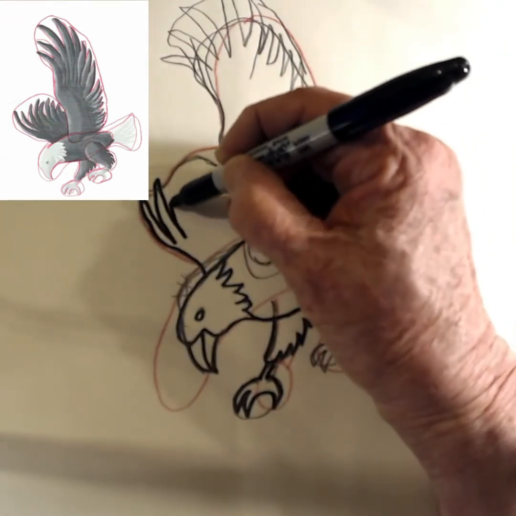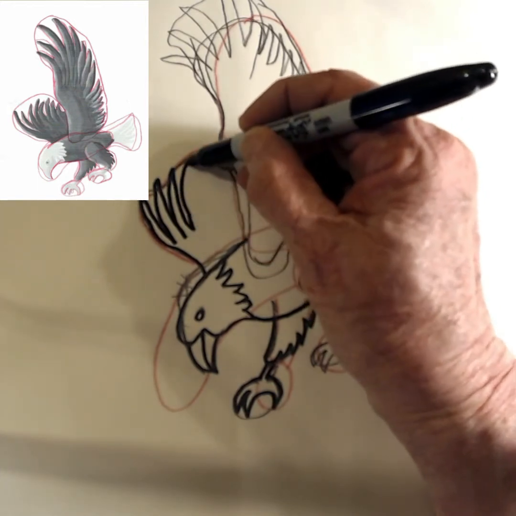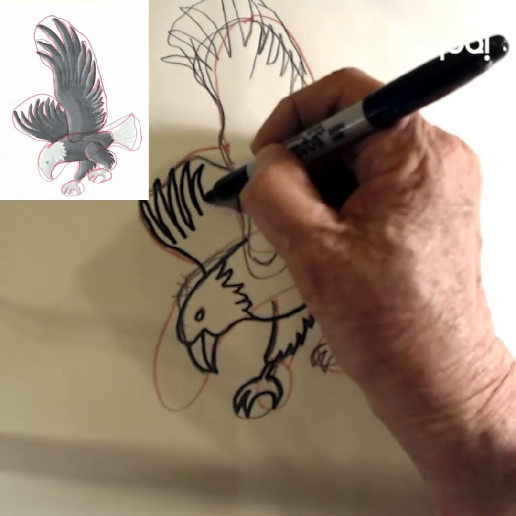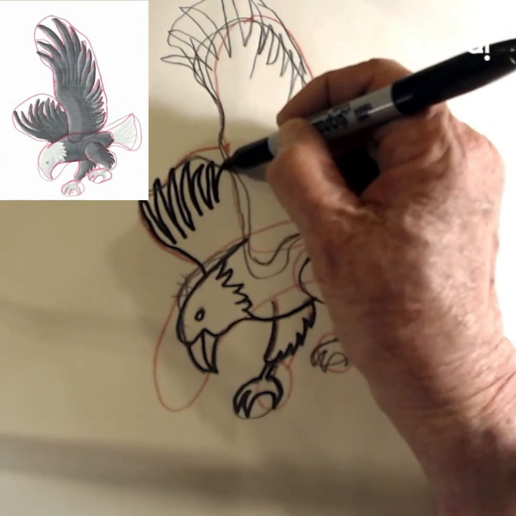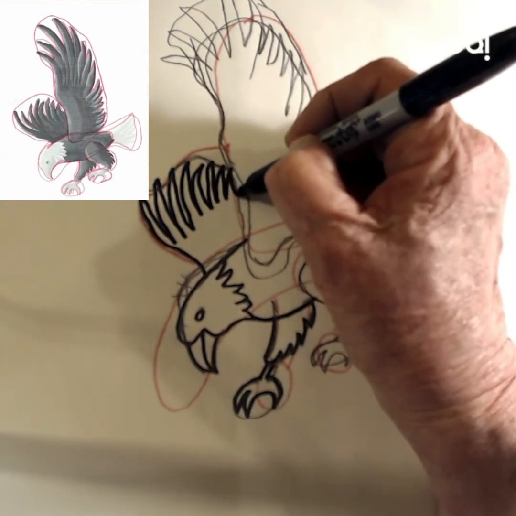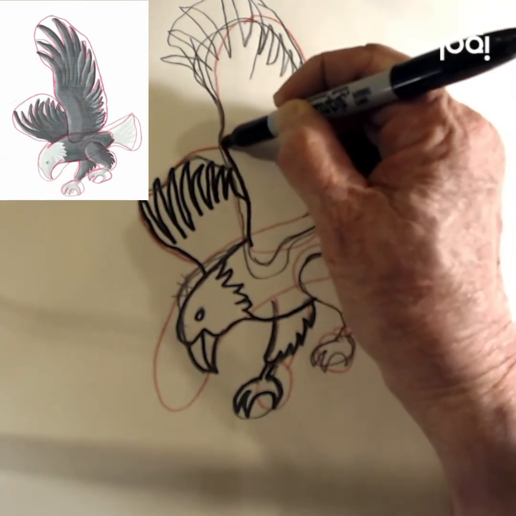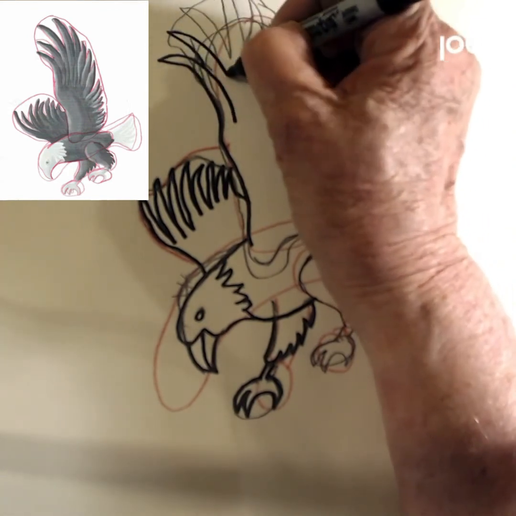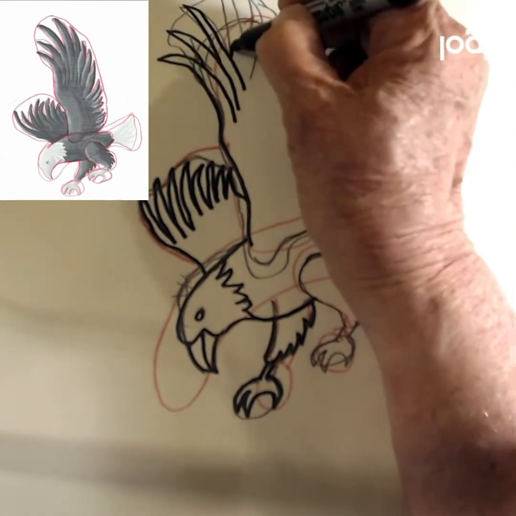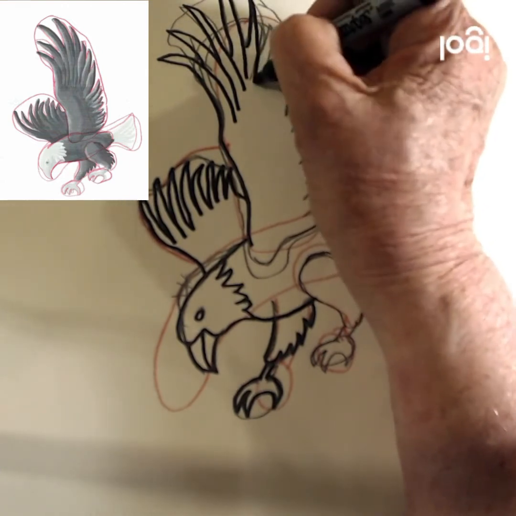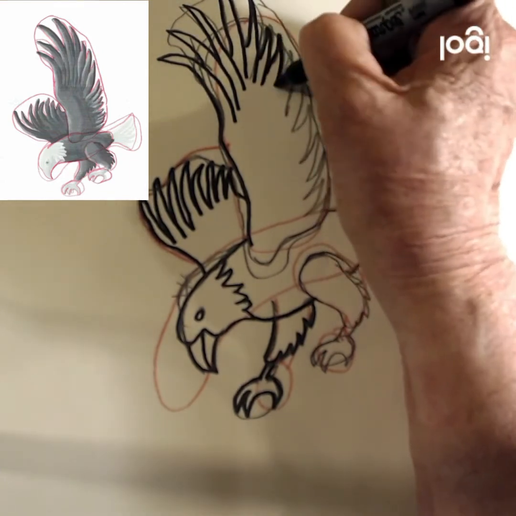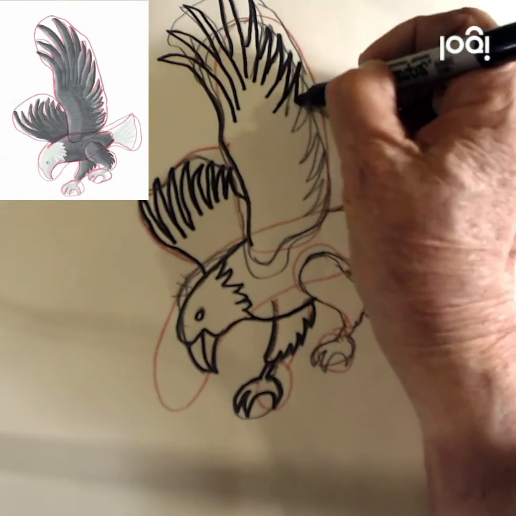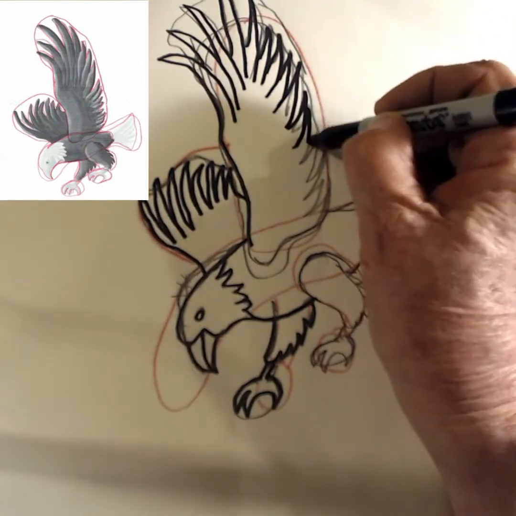You'll notice on my drawing that I'm going back over it with either a black marker or a dark black pencil and picking out the lines that I like and ignoring the red lines or the lines that I made mistakes on, so that your finished drawing will just be those lines you liked, but you don't have to erase the lines you didn't like.